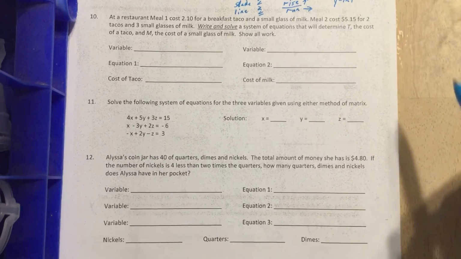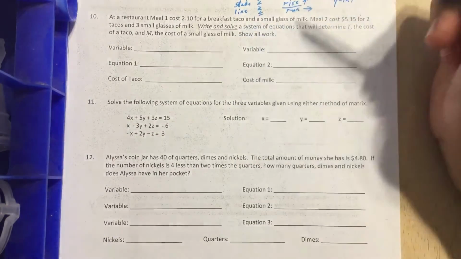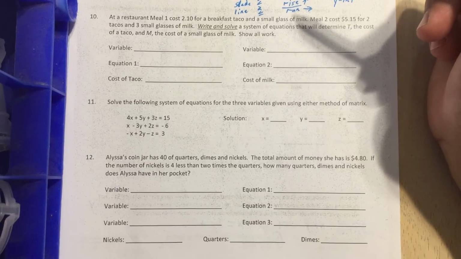Okay, on the word problems. Again, this one's got it set up, it's got it ready for us.